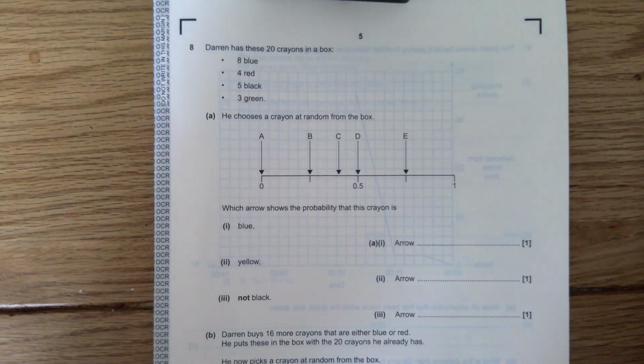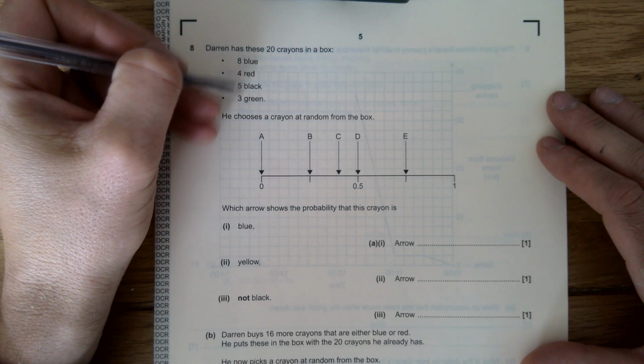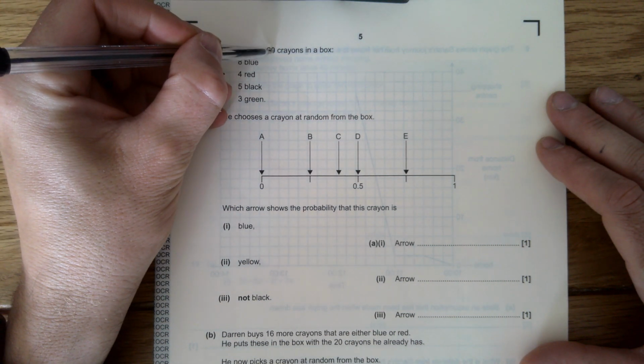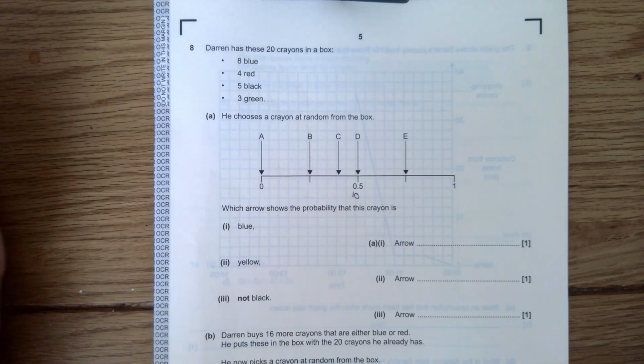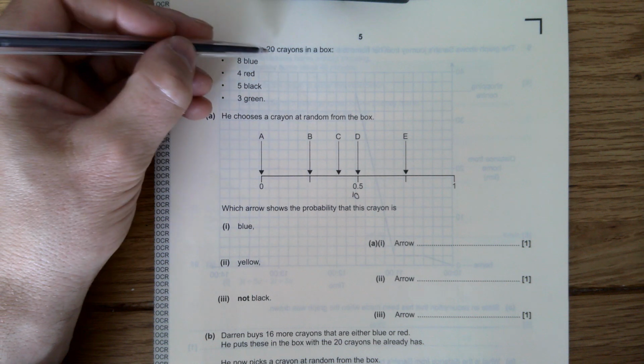Right, probability. So it says here, Darren has these 20 crayons in a box, and then we've got our different values. He chooses a crayon at random. What letter is the probability of a blue? So first thing I'm going to do is get a total. So I know it's got a total. So even chance would be equal to 10 because it's half.